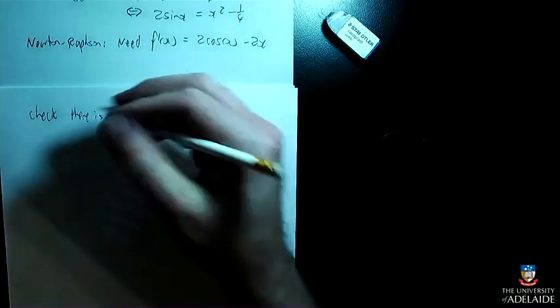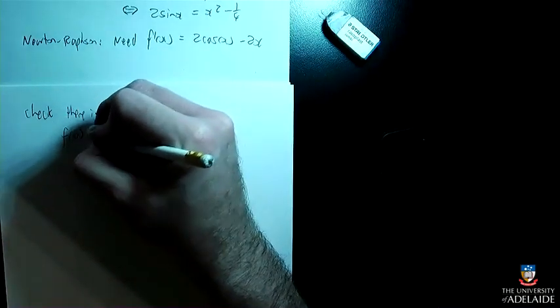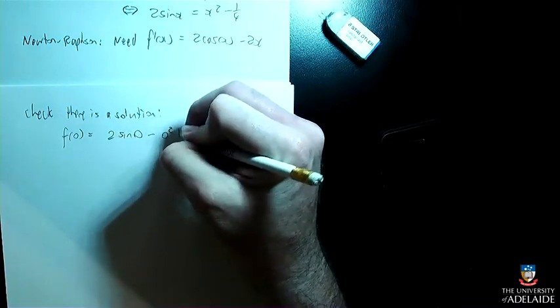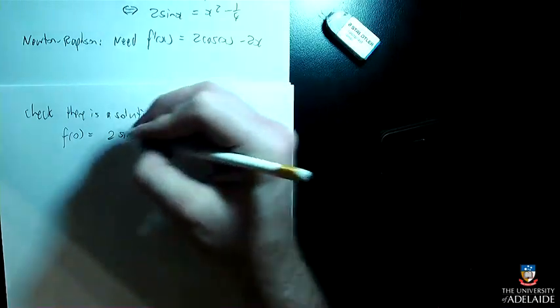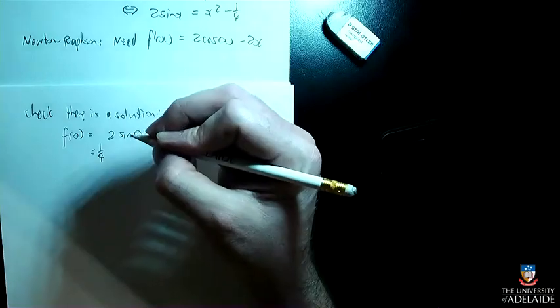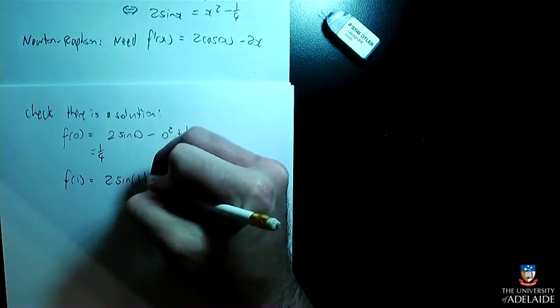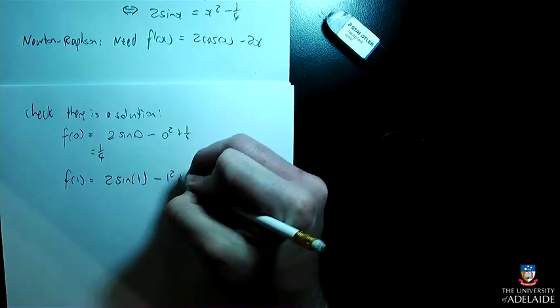So let's see. f of 0 is 2 sine 0 minus 0 squared plus a quarter, which is a quarter. And f of 1 is 2 sine of 1 minus 1 squared plus a quarter.